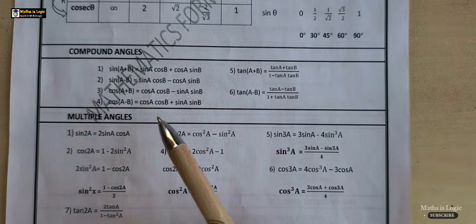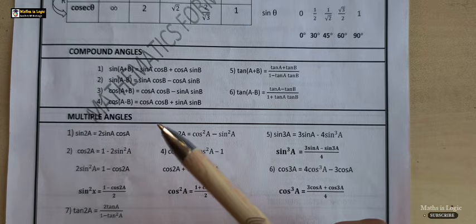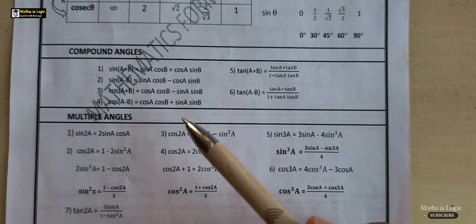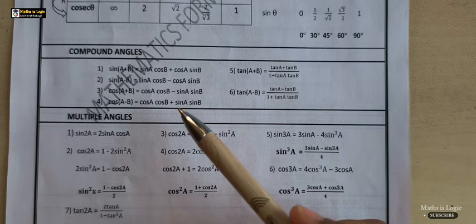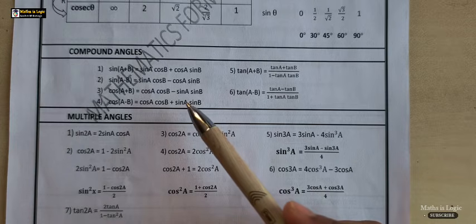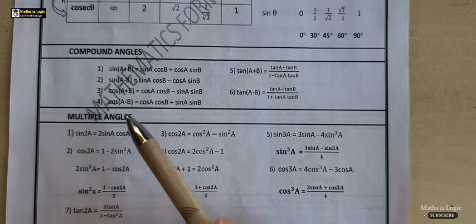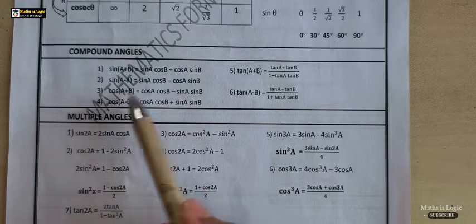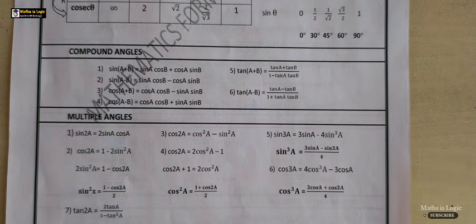Next, sin 75 degree, cos 75 degree, tan 75 degree, and similarly sin 105 degree, cos 105 degree, and tan 105 degree. To solve those examples, please remember these 6 formulas.